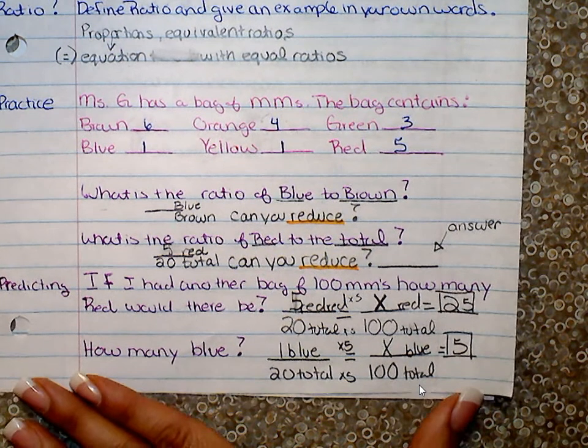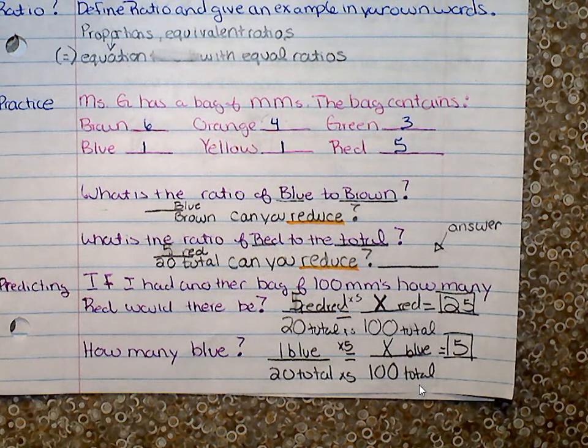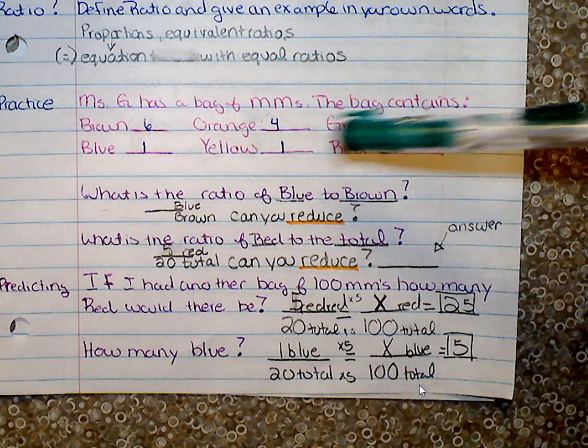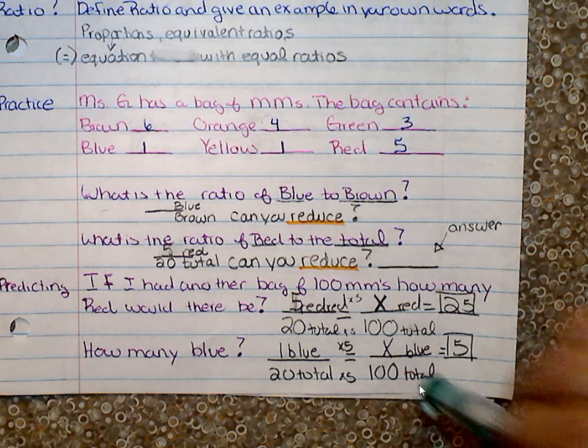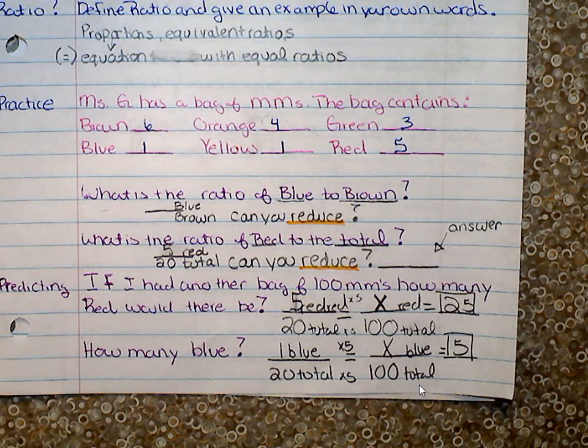Okay, the next one you had to do was, how many blue would there be? If I have 1 blue and 20 total, and in my new bag I have 100, how many blue would I have? Since 20 times 5 is 100, and if you do it to the bottom, you do it to the top. I know you guys aren't rolling your eyes at me, even though I know you want to.